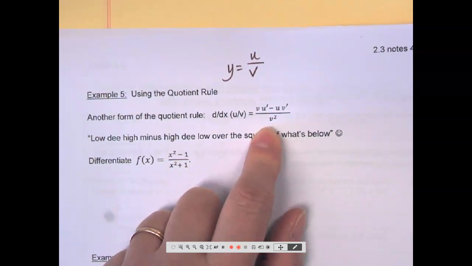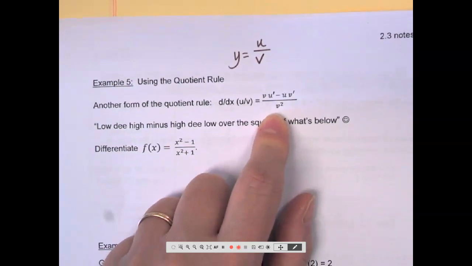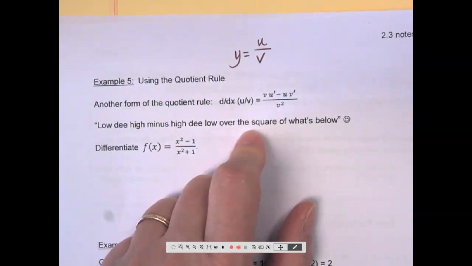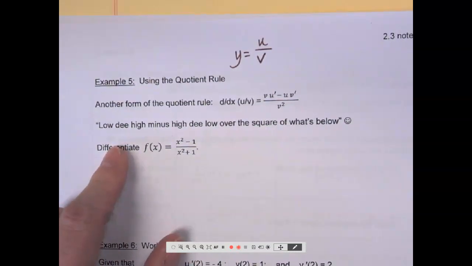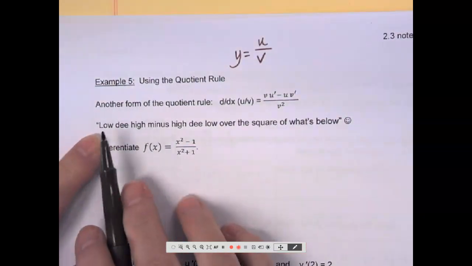Once upon a time I taught out of a textbook that used this little rhyme that I really like because that helps it stick in your head. So I like to use it. Here's the rhyme. Low d high minus high d low over the square of what's below. Okay, so let's see how that interprets.